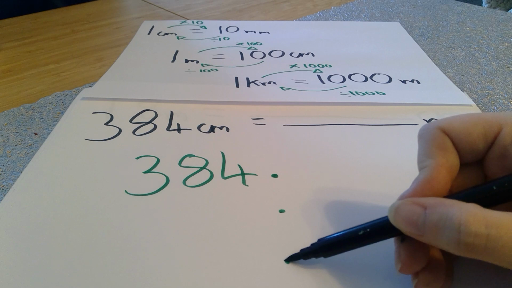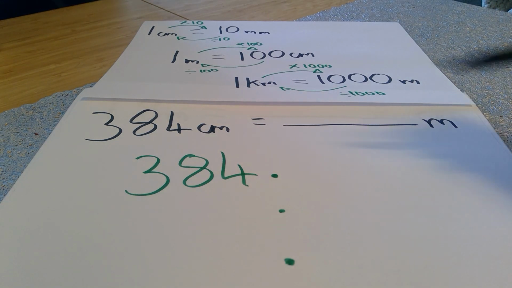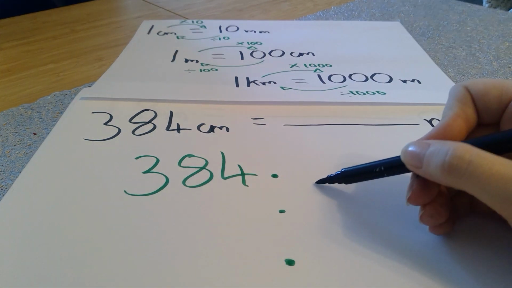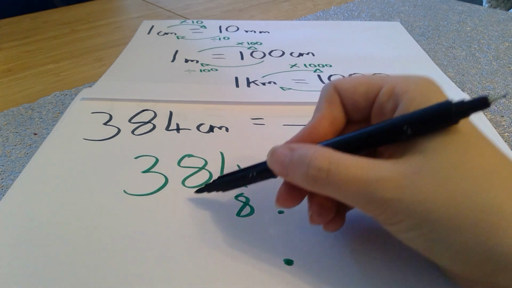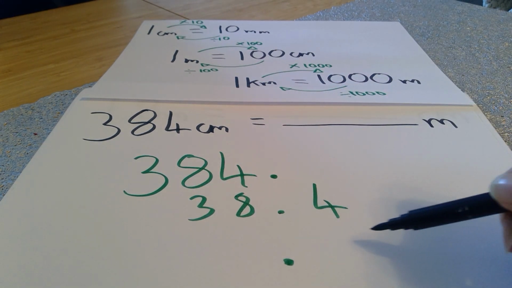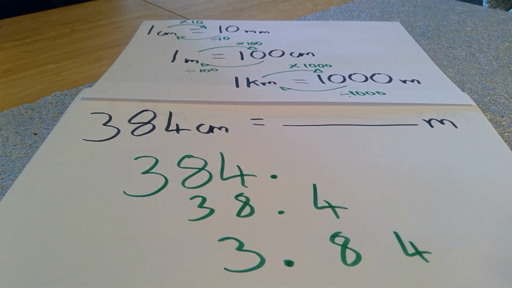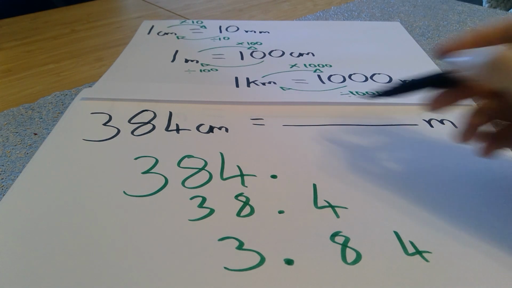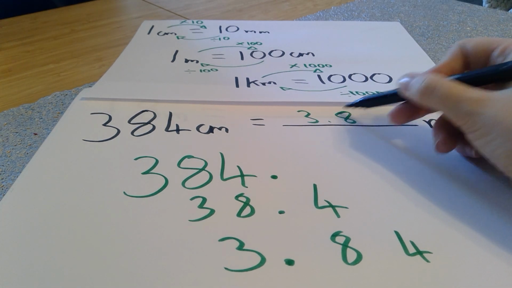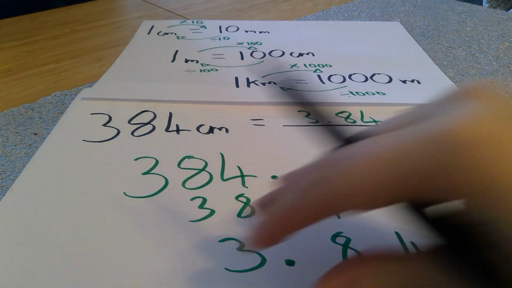I'm going to do 2 jottings this time because I think it will help if I move it 1 and then 1 again. So I'm going to move it over 1, and then I'm going to move it over again. That made it easier for me when I was using jottings and not a place value. So what's my answer? 3.84. Fantastic.